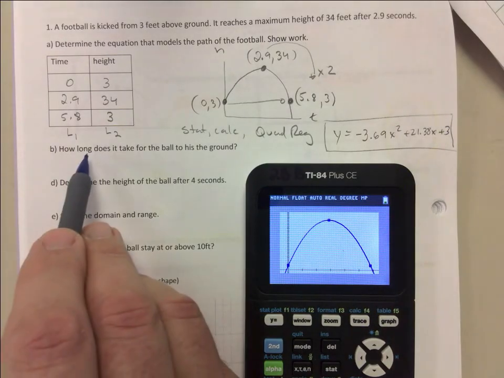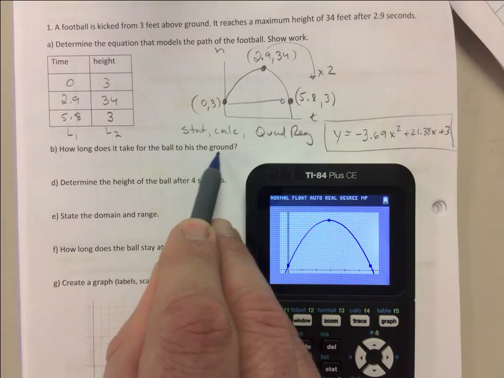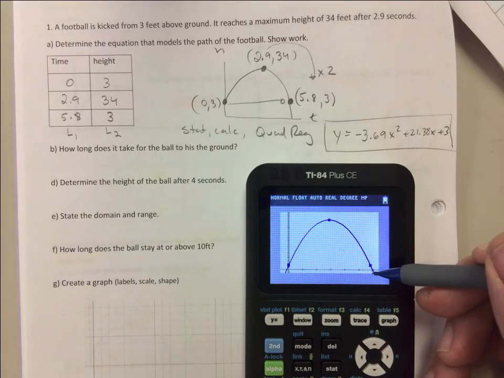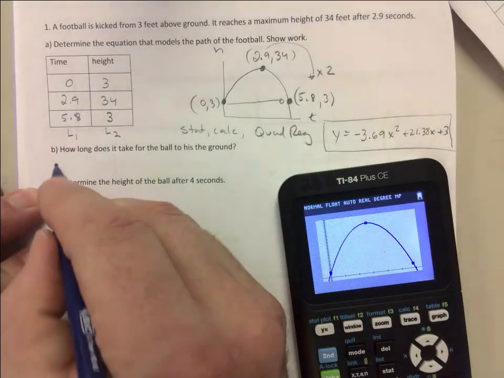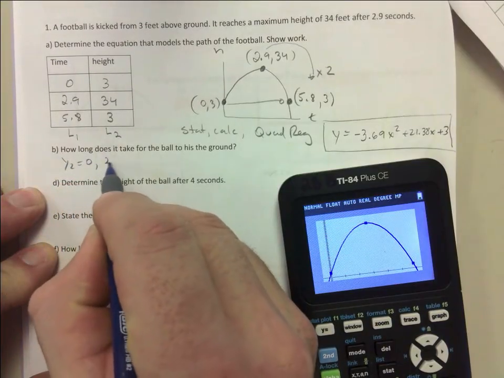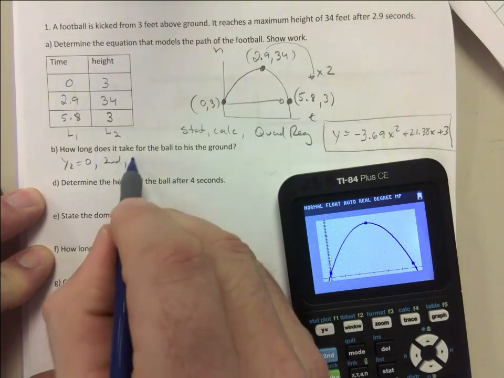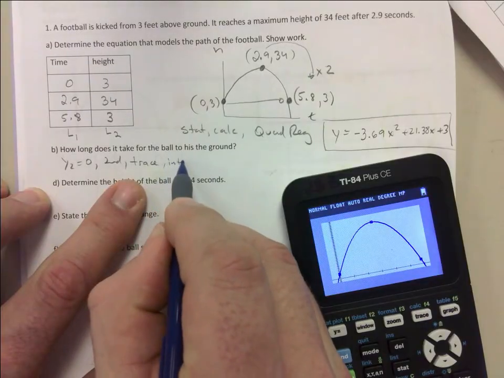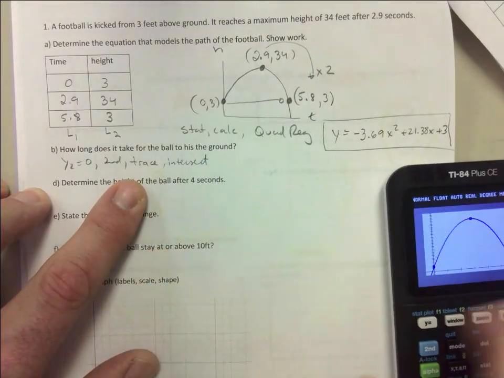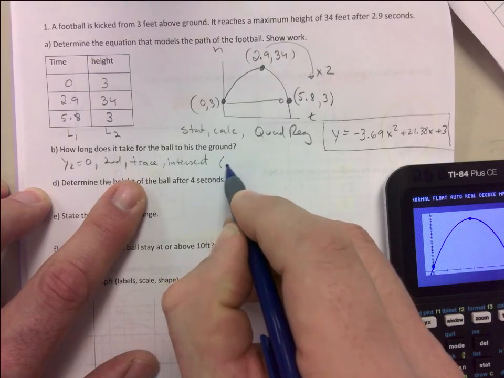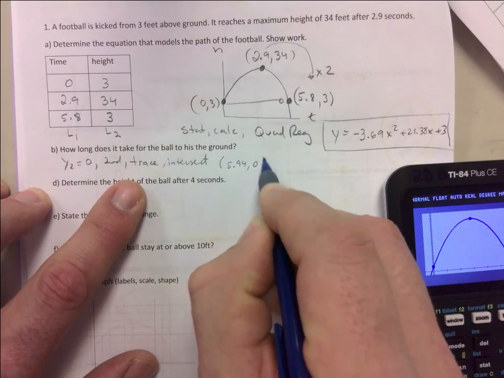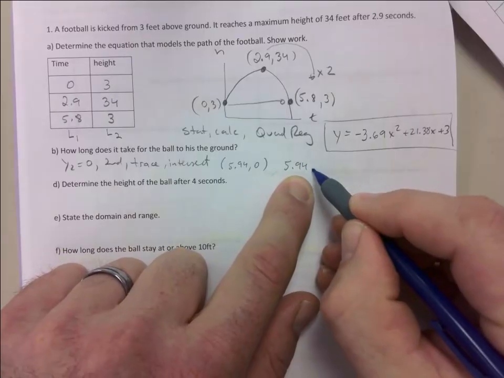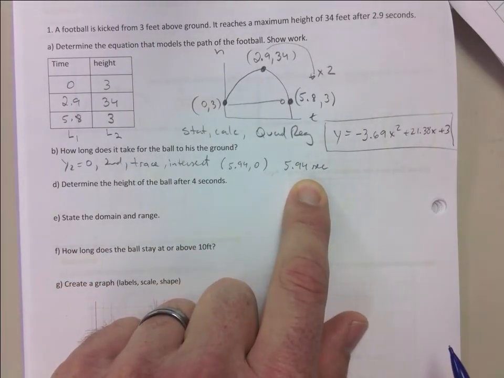So how long does it take for the ball to hit the ground? What are you finding here? You're finding that x-intercept. Okay, so I would ask you to copy this. I want to have one example where at least you have all the answers. Second trace, intersect. And that intersection ends up being 5.940, but please don't just leave it like that. You need to say 5.94 seconds. Bless you. 5.94 seconds.